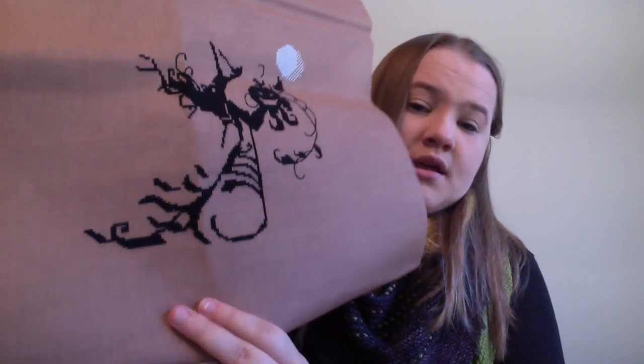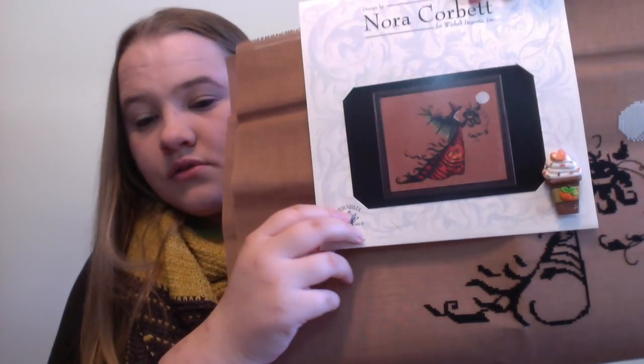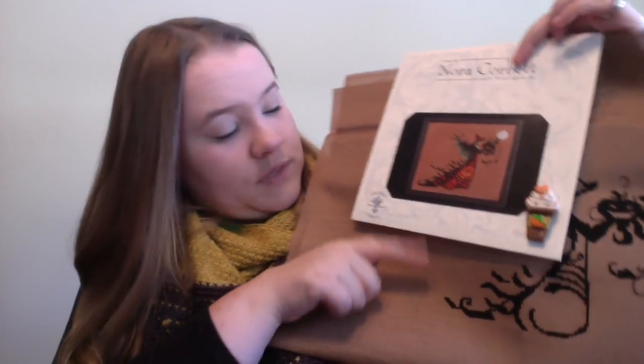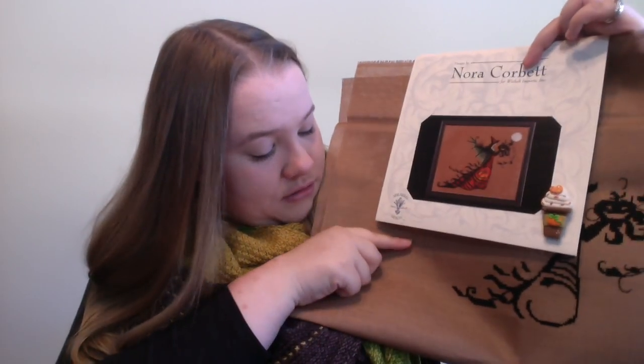So let me go ahead and show you where I'm starting at here. This is on 32 count milk chocolate linen, which is the called for linen. And so you see that's where I'm at. And comparatively, so this tendril right here, let me see, which one is that? That's this up here, I think.